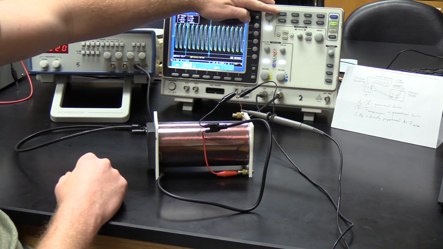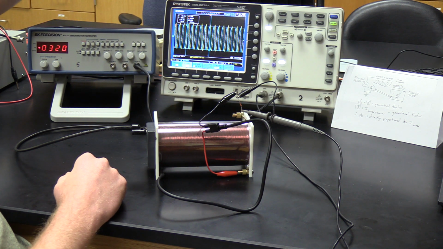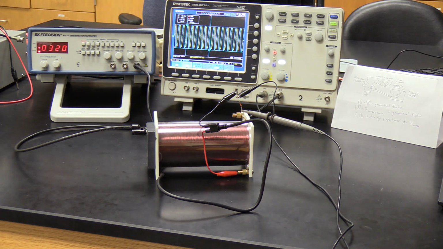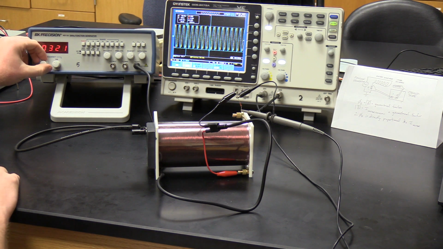Select the other cursor and bring it up. And at 320 hertz, we have 2.06 volts on the center solenoid. Turn the lights back on. Okay, 300 hertz.